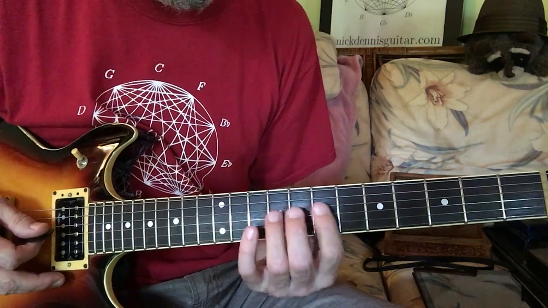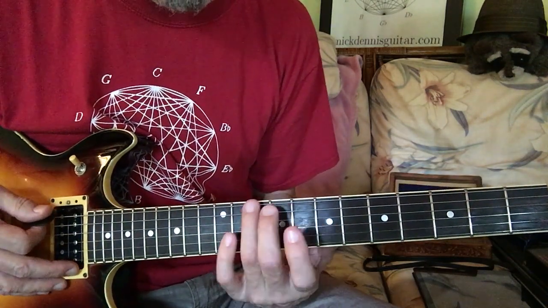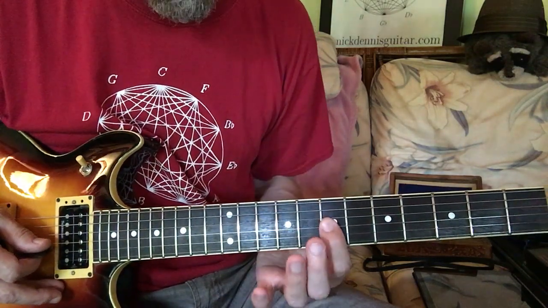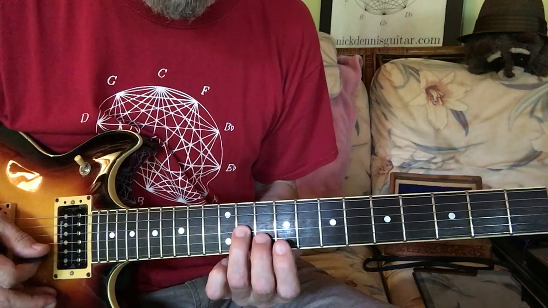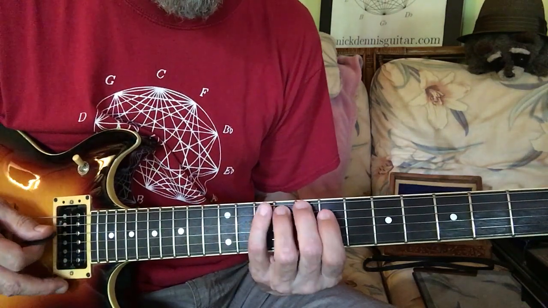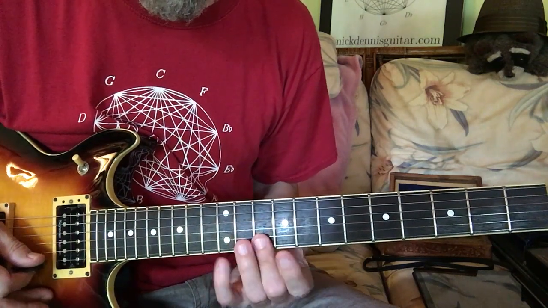So now I'll also do it with a tricky fingering where I'll use my 3rd and 2nd finger. So you got D, F sharp, A, D, and then I'm going to go here, F sharp, A, D, F sharp. I'll do it one more time. D, F sharp, A, D, here, F sharp, A, D.